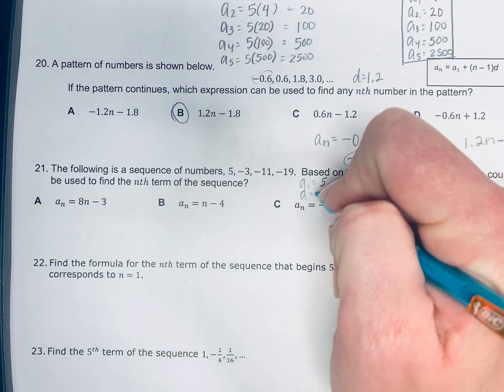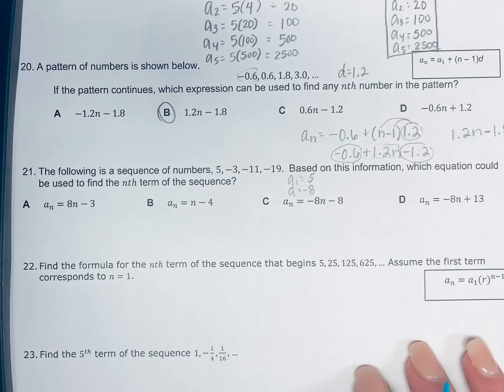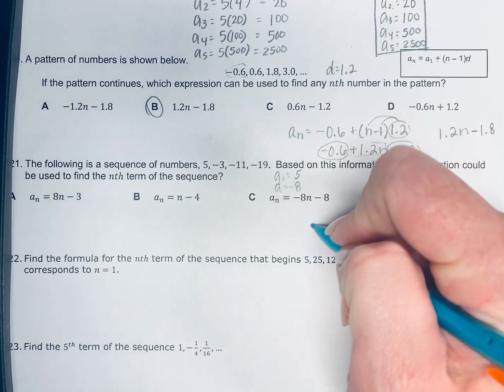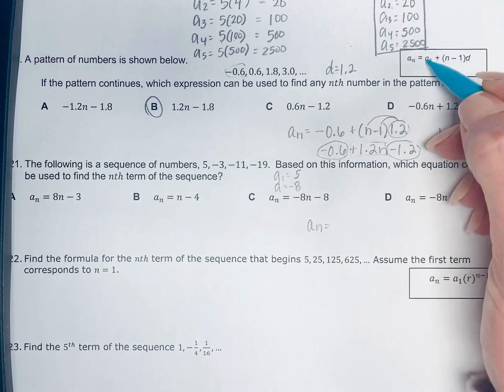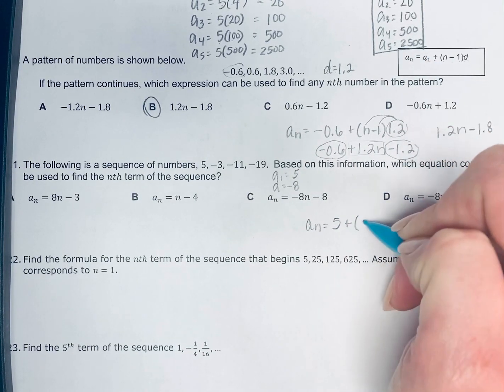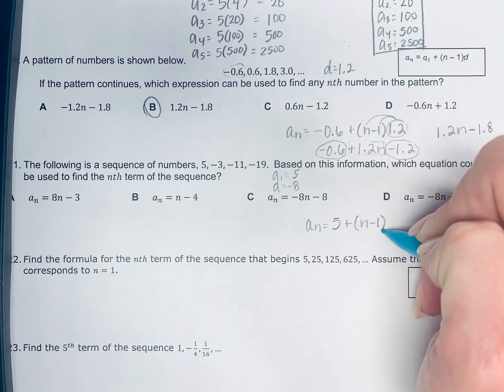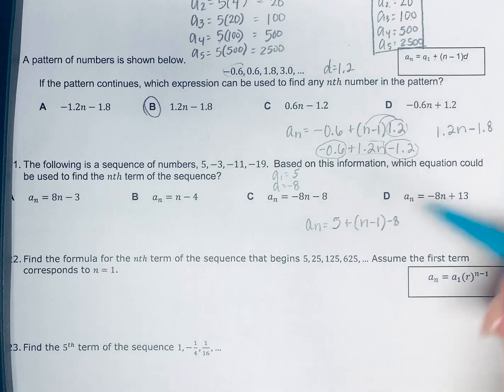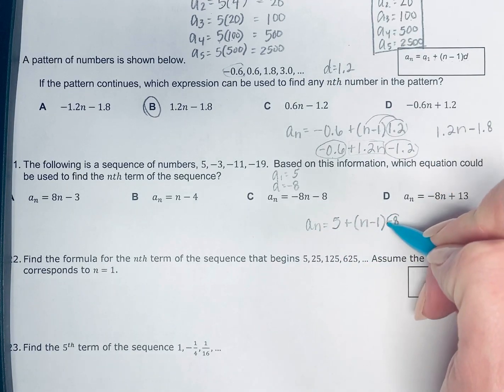Okay, so it looks like our common difference is negative 8, minus 8. All right, so let's use this formula again. I can find any term if I take the first term, which is 5, and I add parentheses n minus 1, and then my D would go right there. All right, so I want to distribute my D first.